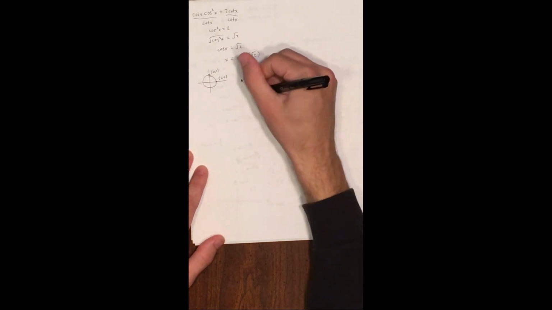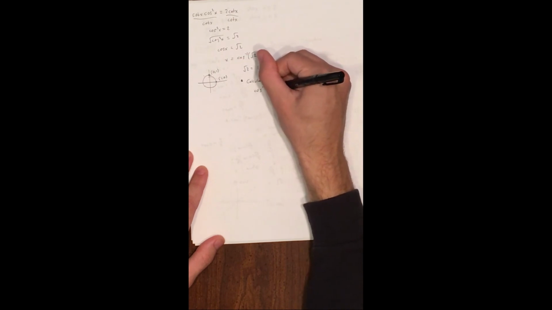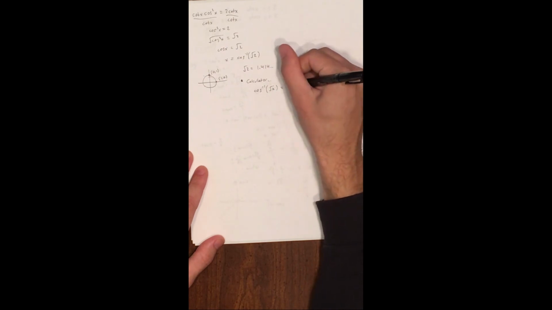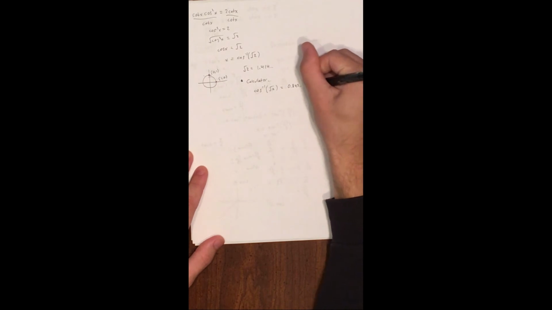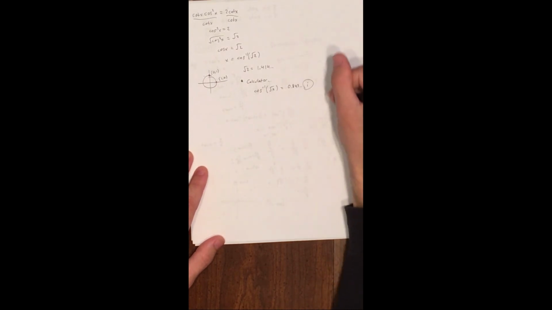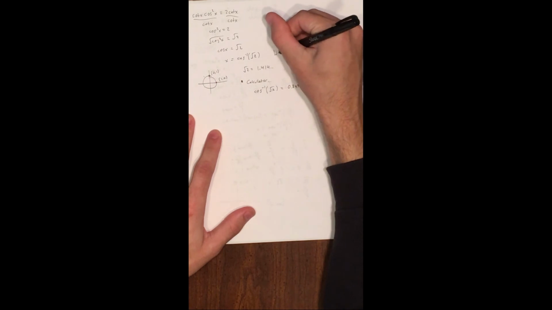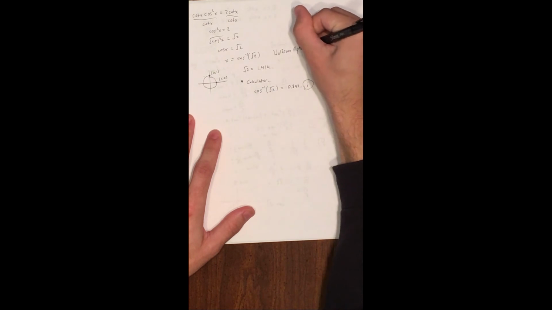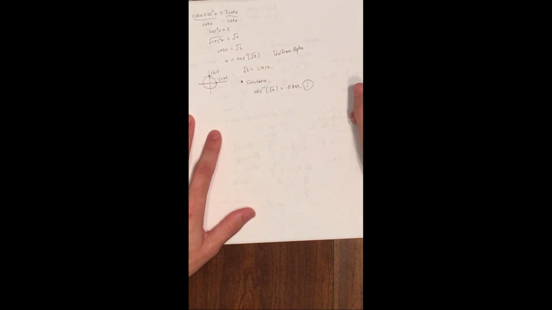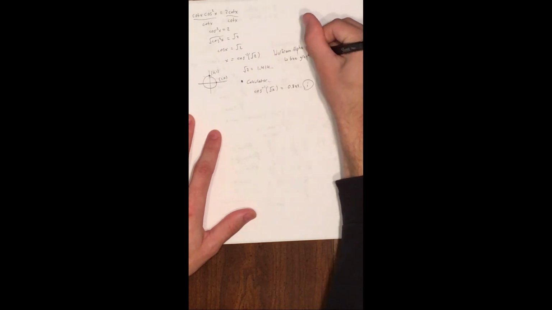oh wait, my calculator's not working. Please work. Technical difficulties, I guess. Google has failed me as a calculator. I'll have to go to Wolfram Alpha. So let's try this again. Cosine, we're going to try cosine inverse, or arc cosine, of the square root of 2.